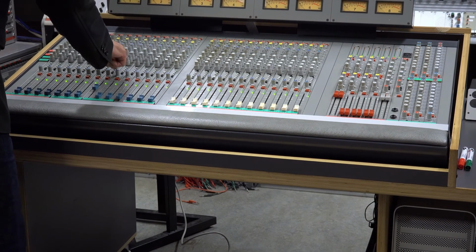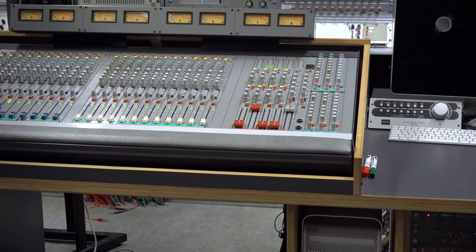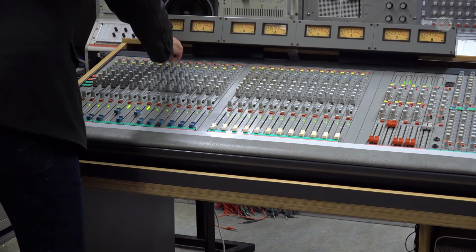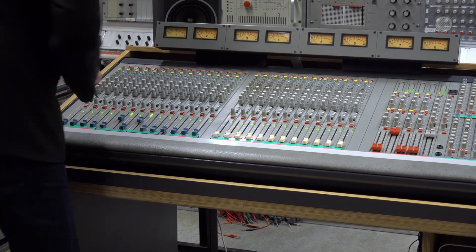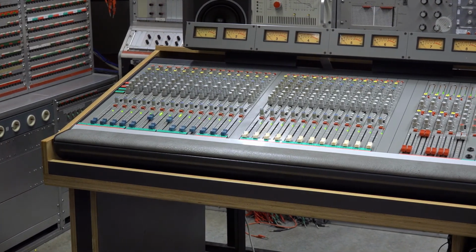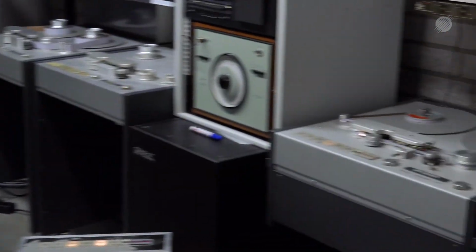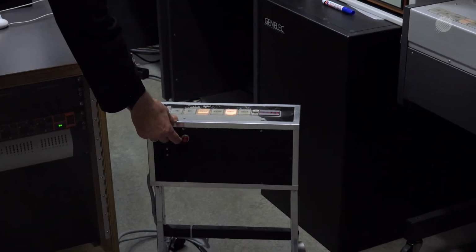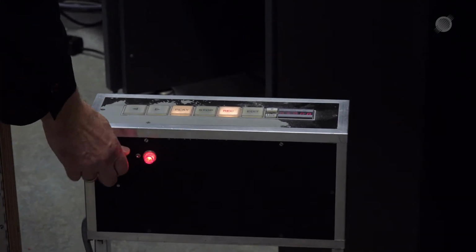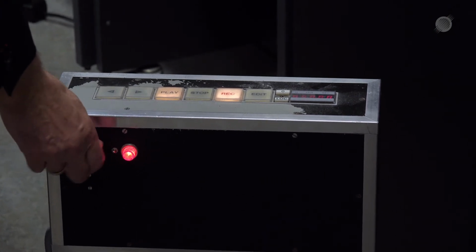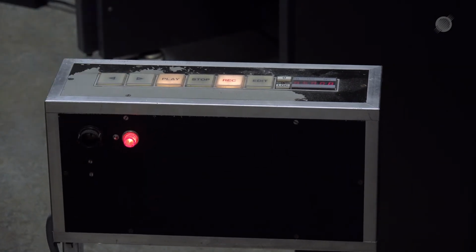I'm now going to send it to the second tape machine. I'm hearing the same echo now, but when I turn on the variable speed here, I have control over the delay time, because when I speed up the tape, the delay time between the recording and the playback has become shorter.